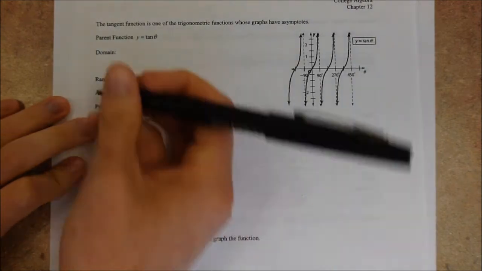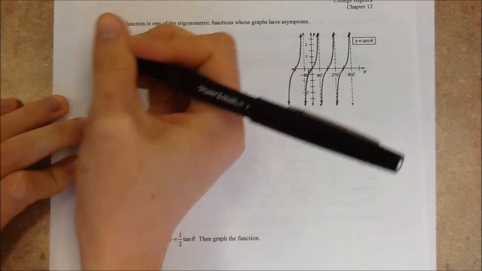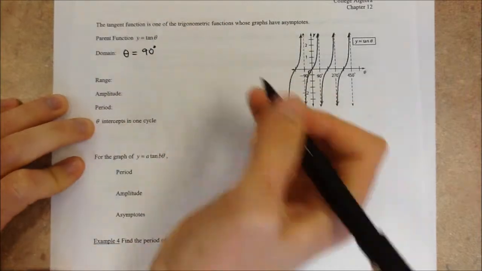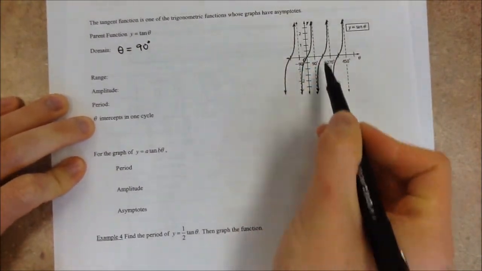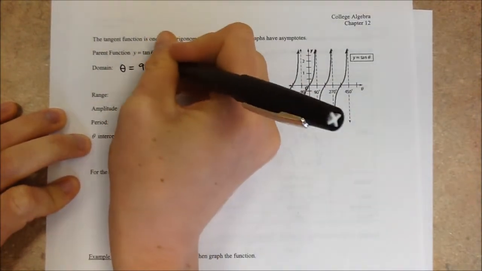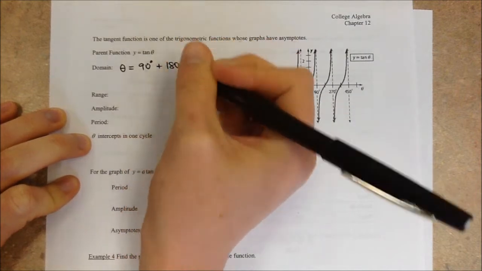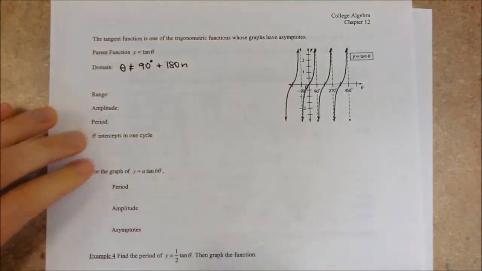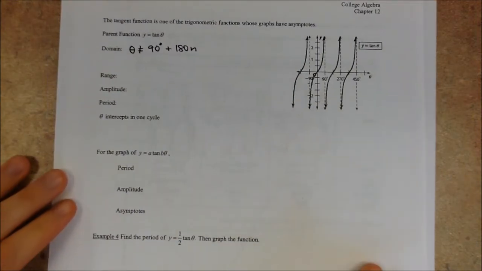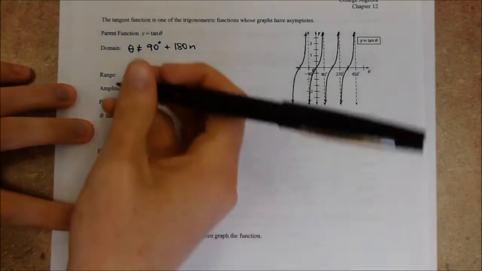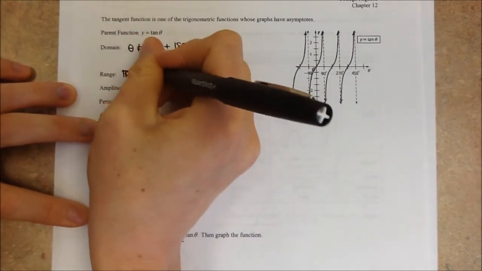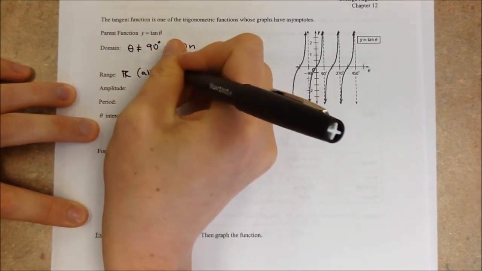So first, our domain, you cannot plug in a lot of different values. Starting with 90 degrees, that's the first value where you get an asymptote, like this, and then every 180 degrees after that, you have an asymptote. Don't worry a ton about this. We're not going to do a ton of work with tangent graphs, but I just want to introduce you. The range is all reals. Sorry, that's the symbol that means all reals. I think you've seen that before.